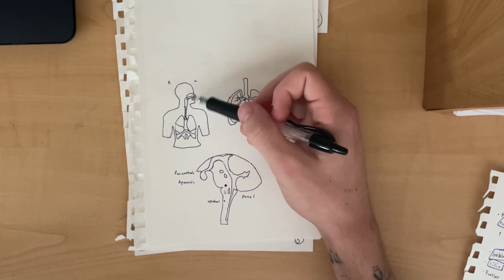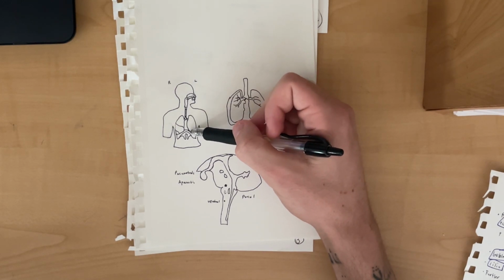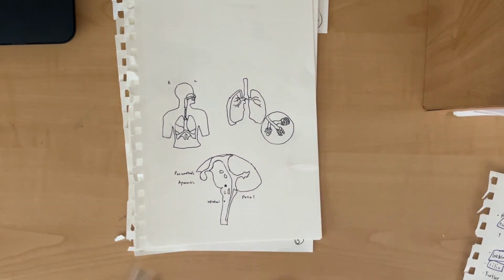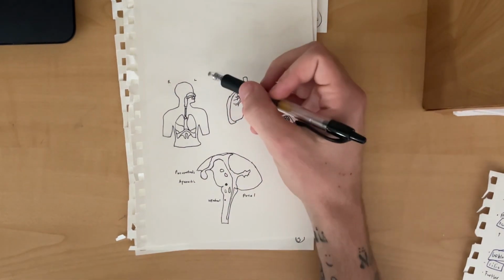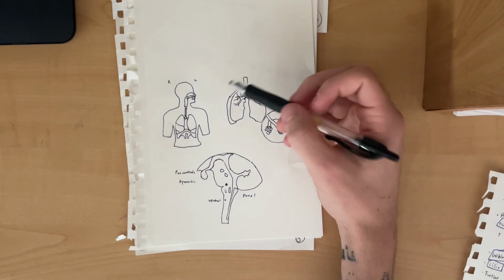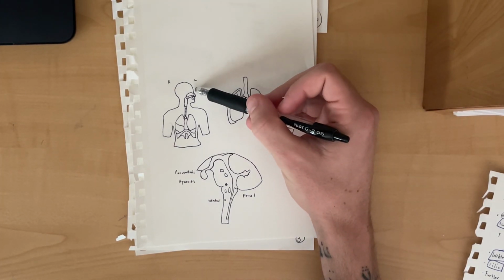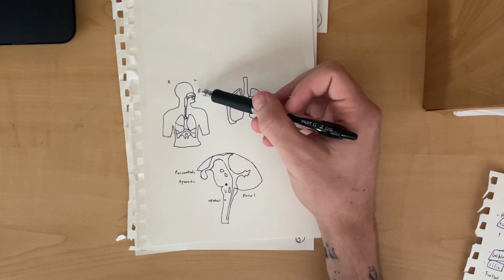For the left lung, we would say upper lobe and lower lobe. For the right, we would say upper, middle, and lower. Very, very intuitive, hard to mix up. So let's talk about the pathway of air macroscopically. Obviously, everyone knows that you can breathe in through one of two ways.